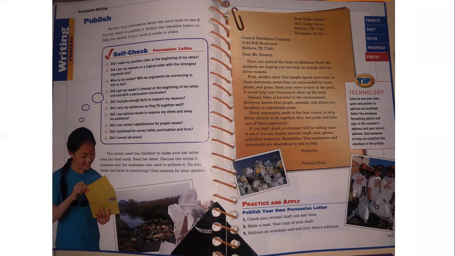Next, did I include enough facts to support my reasons? All right, so if we have too many opinions, it's not going to be convincing. It must be backed up by facts and evidence. Next, did I vary my sentences so that they fit together well? All right, so be sure to use different sentence structure. Did I use opinion words to express my views and sway my audience? Opinion words, guys, again, are very important.